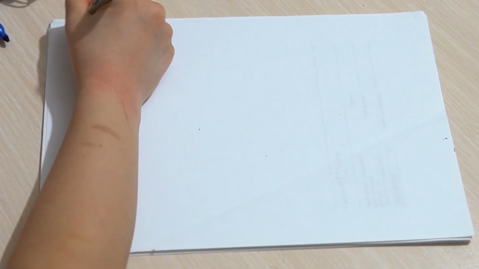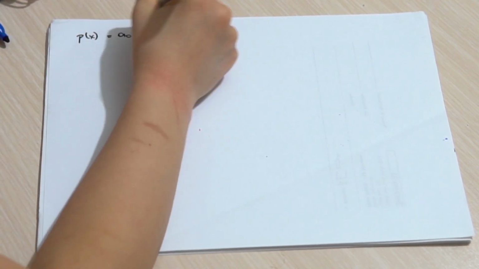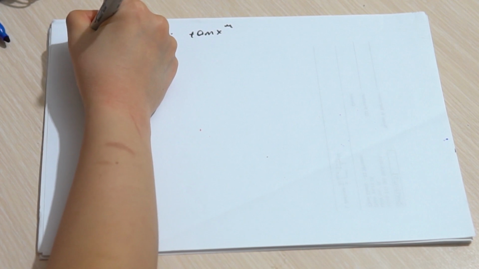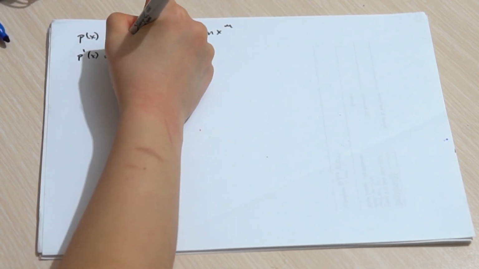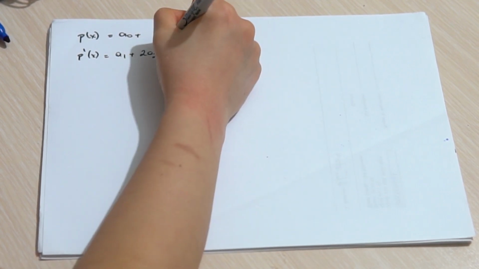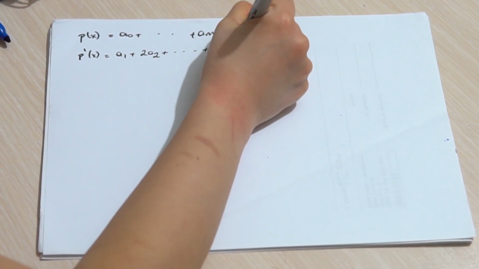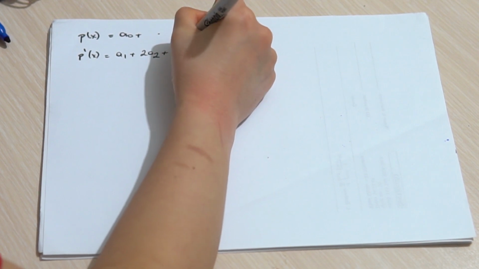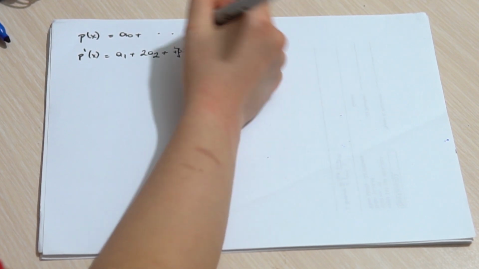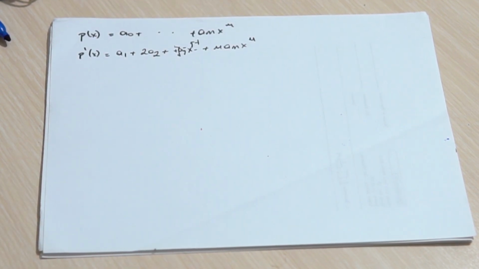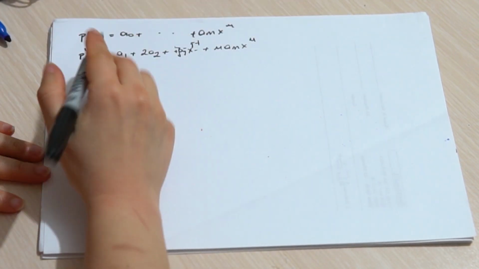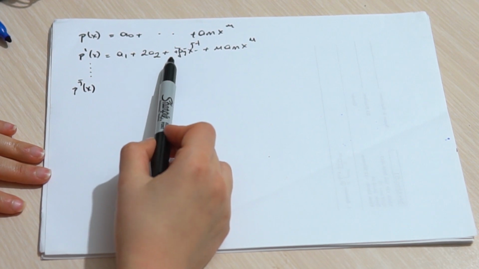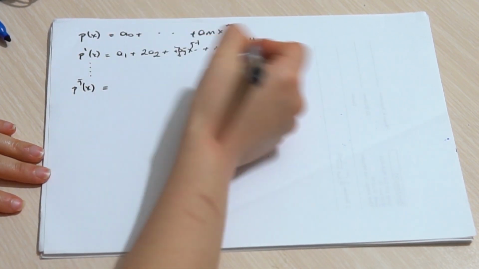First derivative, let's look at p(x) was a0 plus a1 x plus ... plus am x^m, right? So the first derivative will be a1 plus 2a2 x plus ... plus m am x^(m-1), since a0 will cancel. Let's look at the jth component: j times aj times x^(j-1), right? So if you take j derivatives, every element till j will go, right? So these ones are all gone.